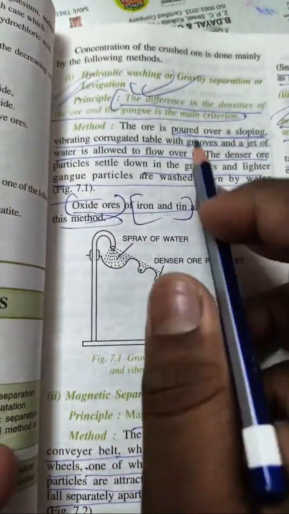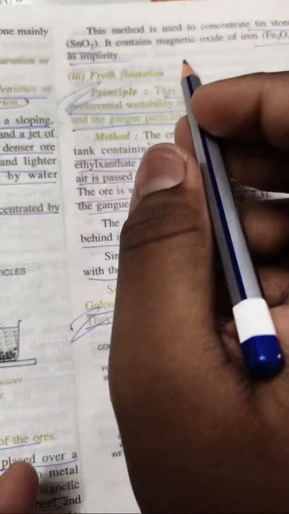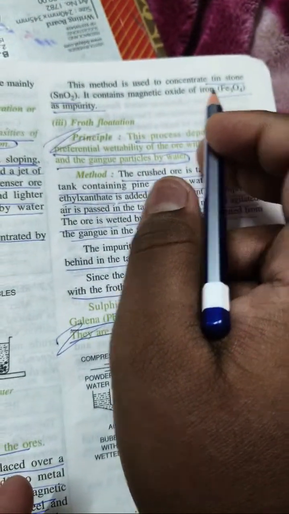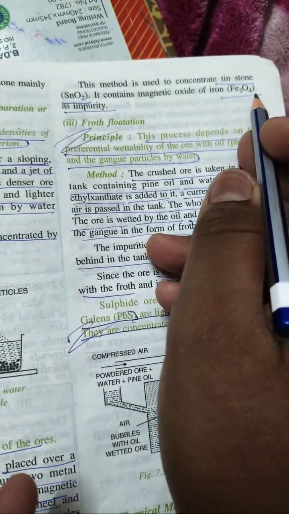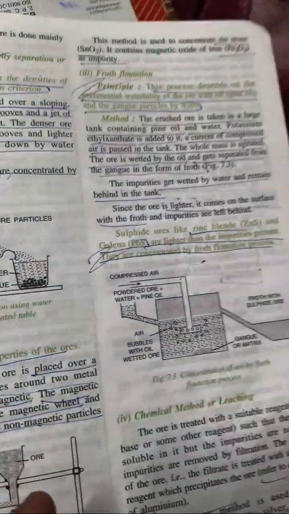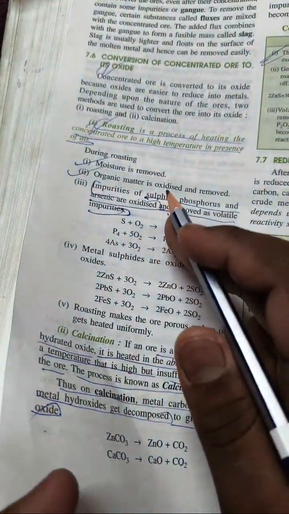Oxides of iron and tin are separated by hydraulic washing or gravity separation. Magnetic separation is for Fe2O3 and SnO2, or Fe2O3 content and SnO2 content in between Fe3O4. So this is froth flotation. Sulfide ores are usually done by this. Next, during roasting, moisture is removed.